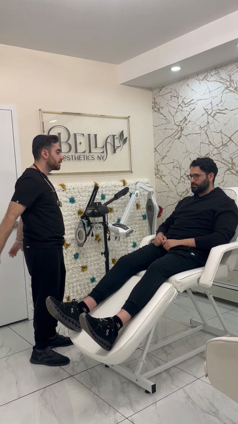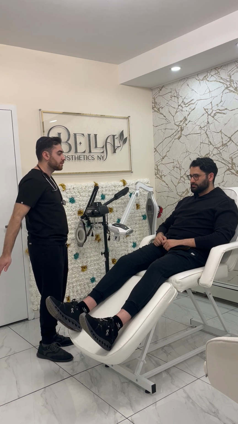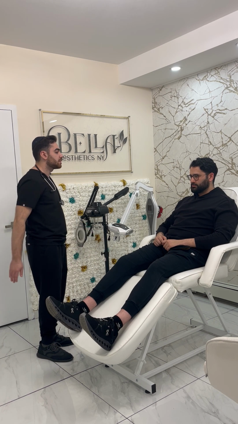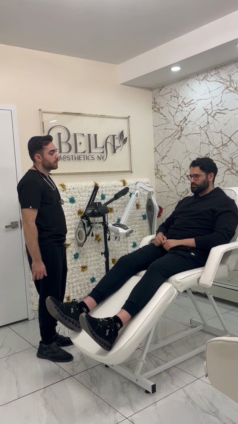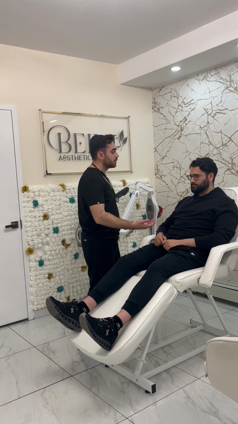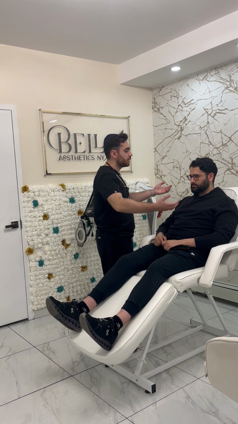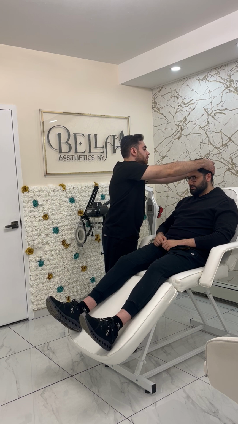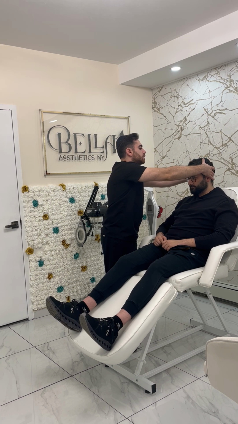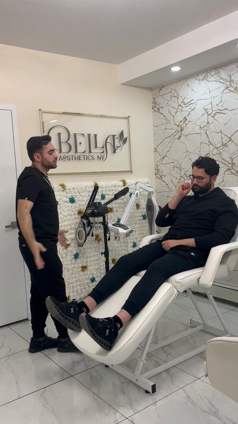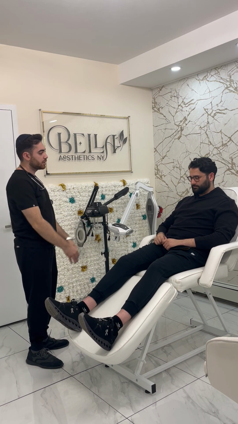Head looks atraumatic. No tenderness, no masses, no lesions, no scales. Hair distribution is equal. We're going to palpate the head. Let me know if there's any tenderness as I palpate. No tenderness. Okay, no tenderness reported. No lesions or masses were felt upon palpation.